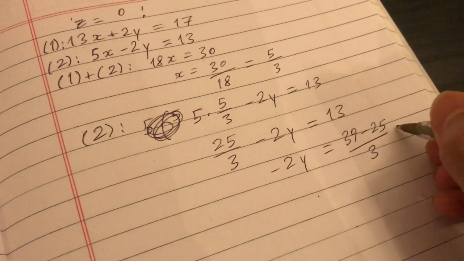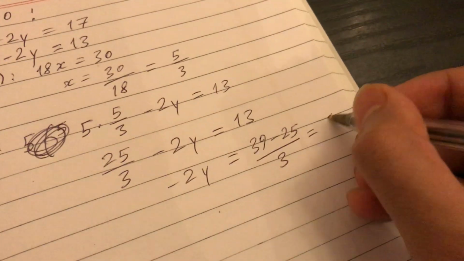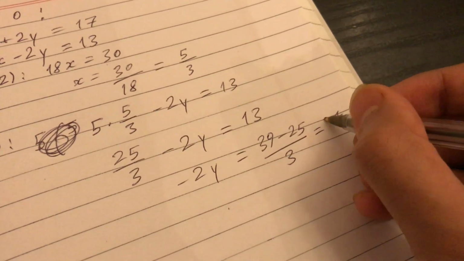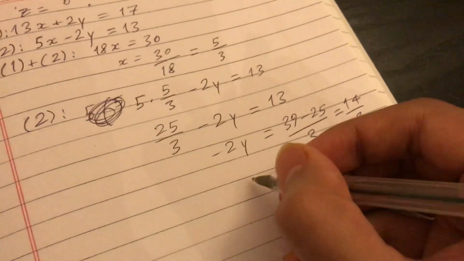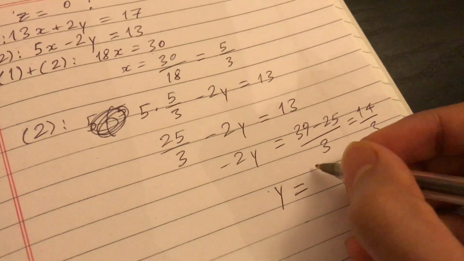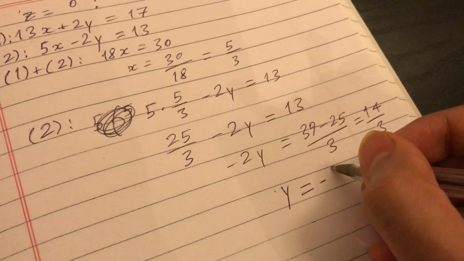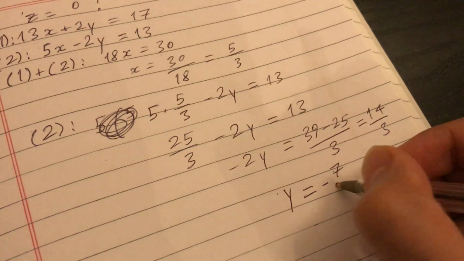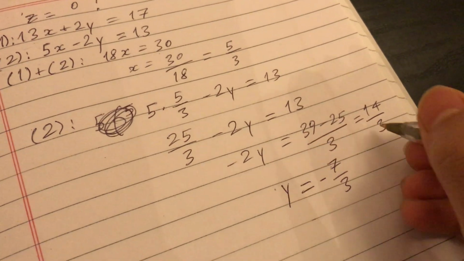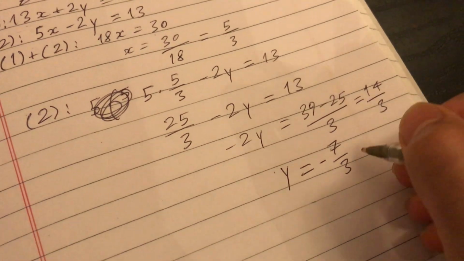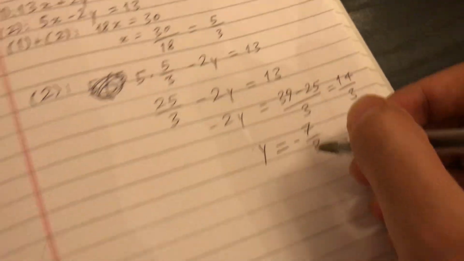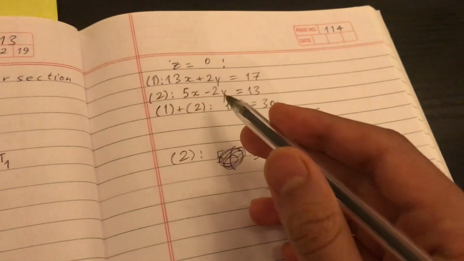And so this is 14 over 3. And hence y is equal to minus 7 over 3 because we divide by minus 2. You can also write 14 over minus 6, but I don't see why you would want to. Okay, so we know x, y, and z for 1 point.